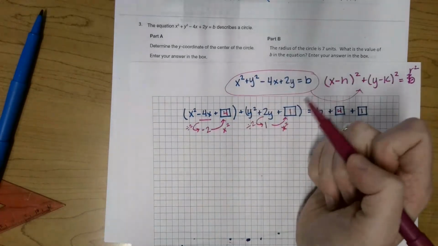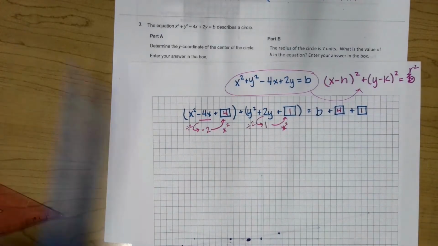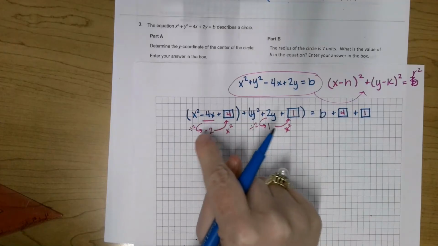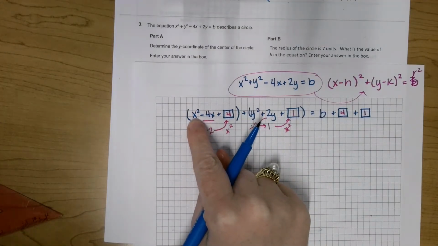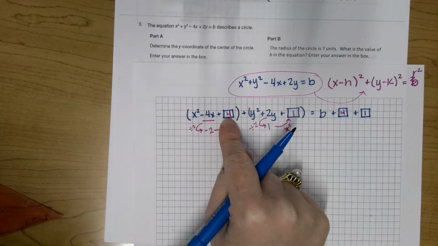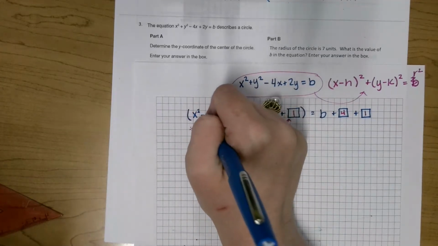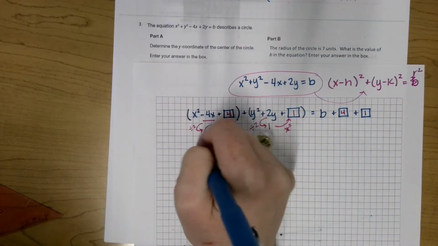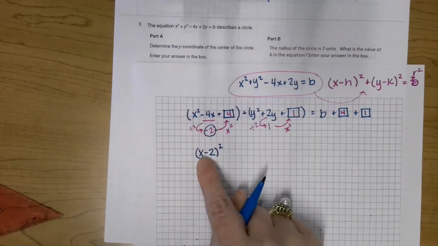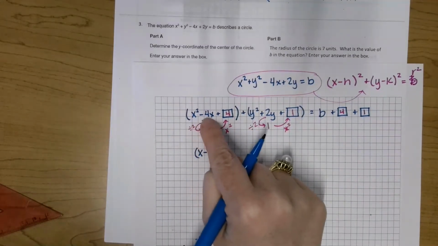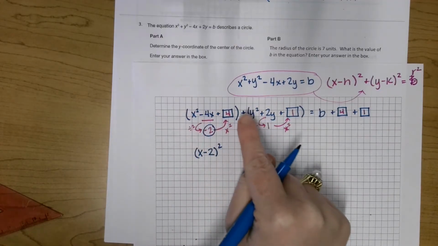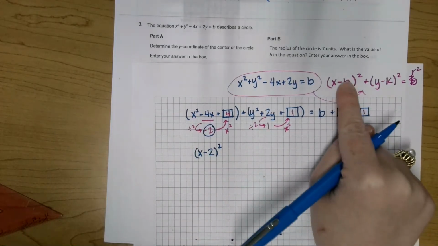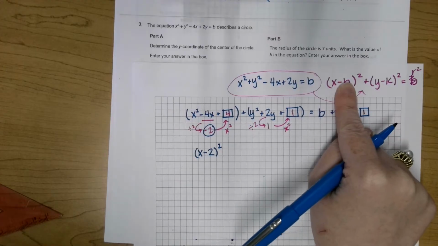Okay, so what this does is allow me to figure out what the square root of this is. Basically, the square root of x squared is x. The square root of 4 is positive or negative 2. Since this is negative, we're going to use negative 2. We're going to use this term that is in the middle. And we get x minus 2 squared. So x minus 2 times x minus 2 gives us x squared minus 4x plus 4. So this is an expanded version of this. So this allows me to see what the center is from this.